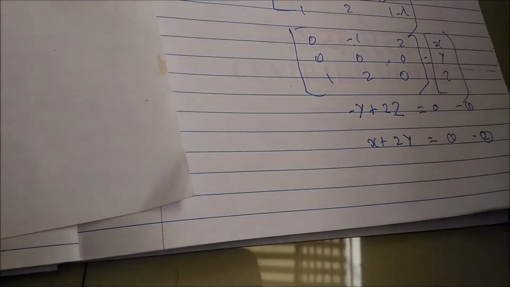So these are the two equations. x plus 2y equal to 0, so x equals minus 2y. Suppose we put the x value as k. What will our y value be? y becomes minus k by 2. Similarly, we have the other equation, minus y plus 2z equal to 0.